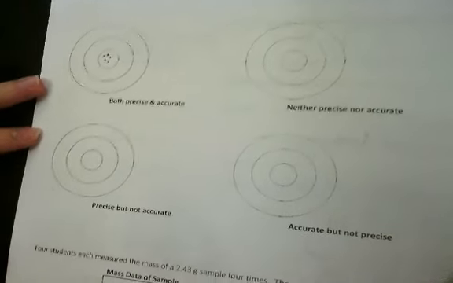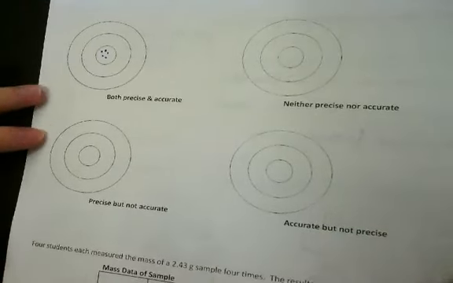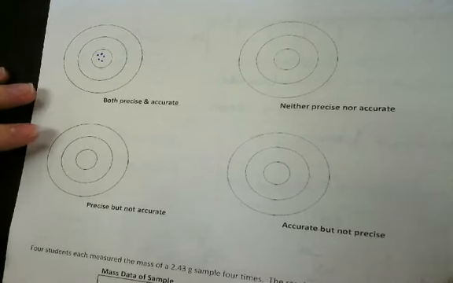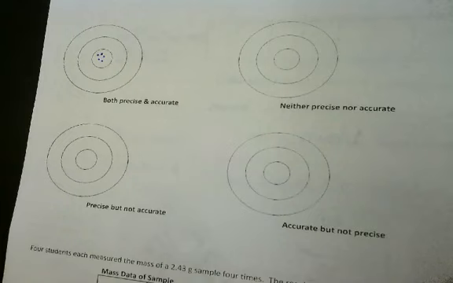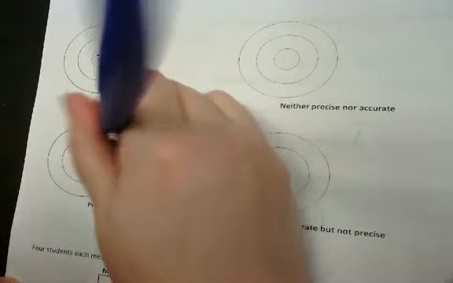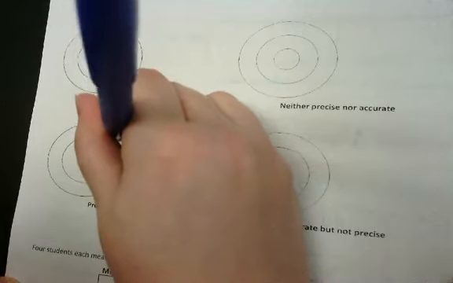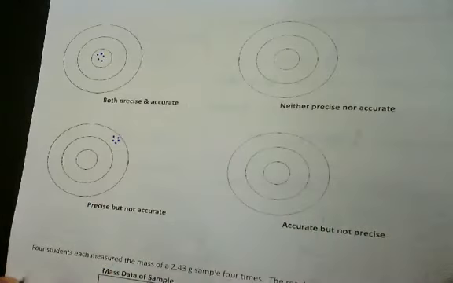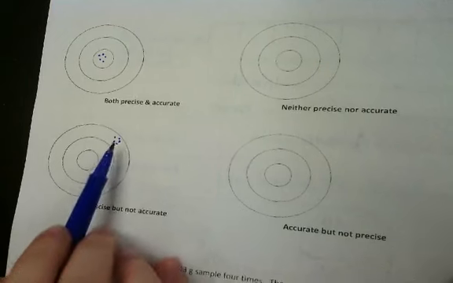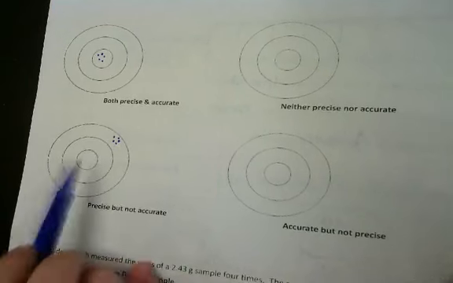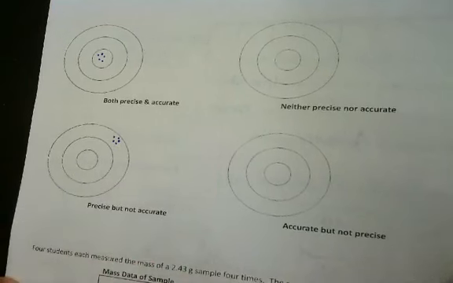If I managed to be precise but not accurate, that would mean that my throws were all in the same spot, but they weren't anywhere close to the bullseye. So I might have managed to throw them over here. They're all really close together, but they're not anywhere close to my bullseye, so I wasn't accurate.